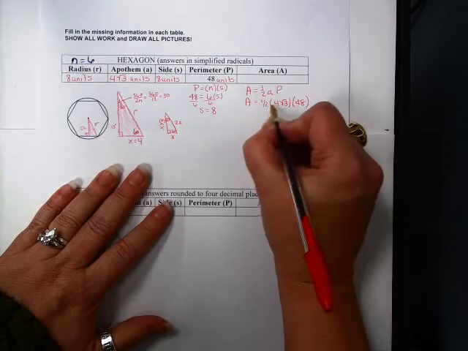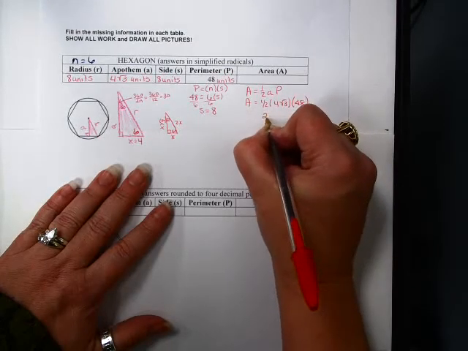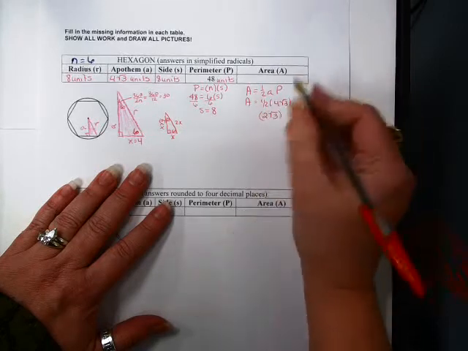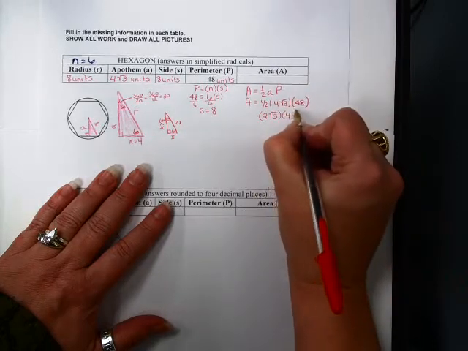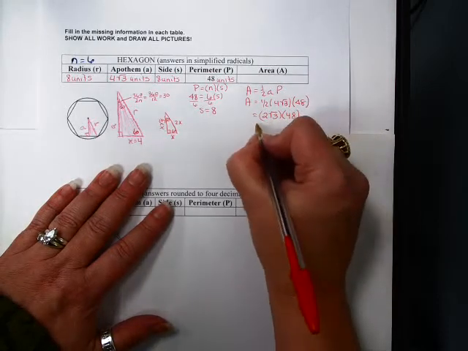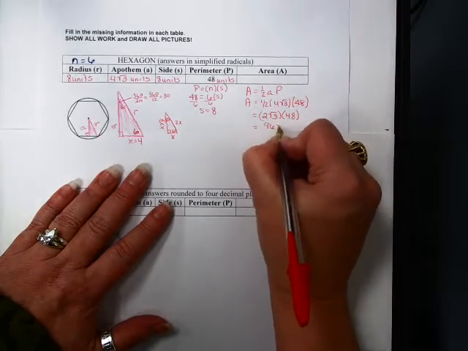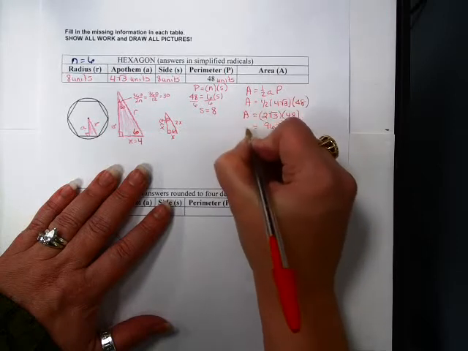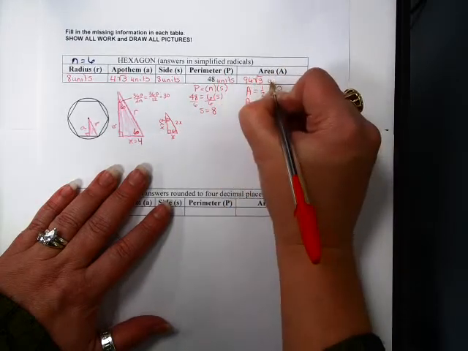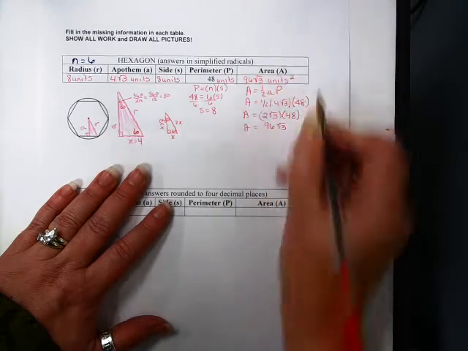So this gets rid of the fraction. So that's going to be 2 rad 3. I just simplified this here. Times 48. And then 2 times 48 is 96 rad 3. Okay, so the area is going to be 96 rad 3 units squared.